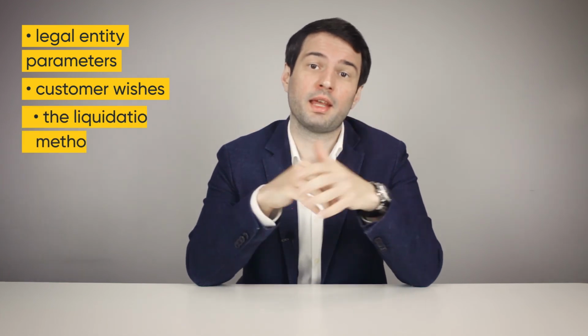The cost of company liquidation service starts from 30,000 rubles, and in some cases it can reach several million, depending on legal entity parameters, customer wishes, and the liquidation method. The price would be determined in advance, and it's not subject to change during the working process. Each liquidation method has its own payment procedure, which ensures the interests of both the customer and the contractor.